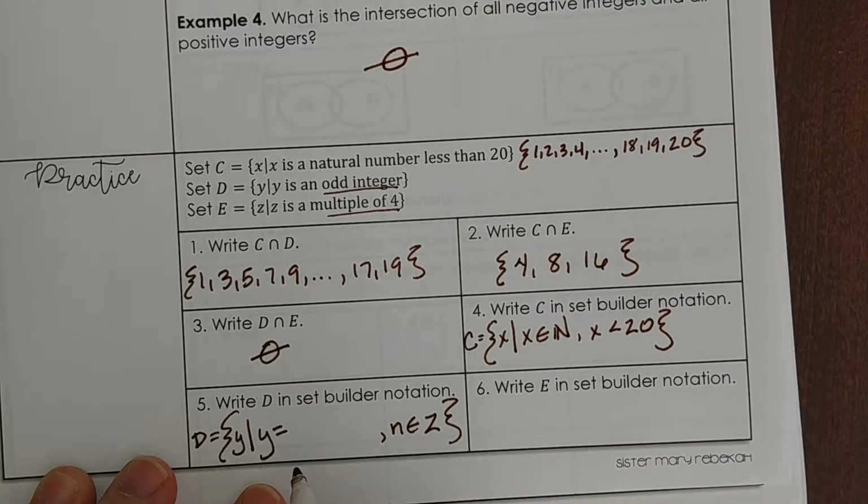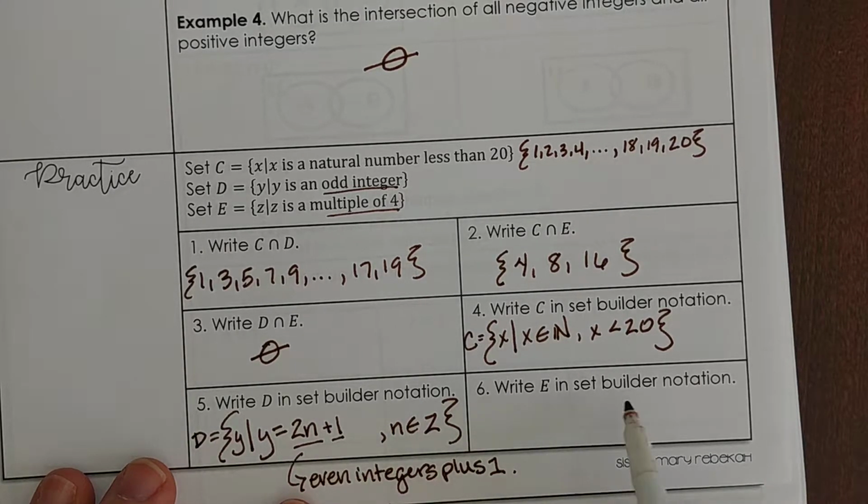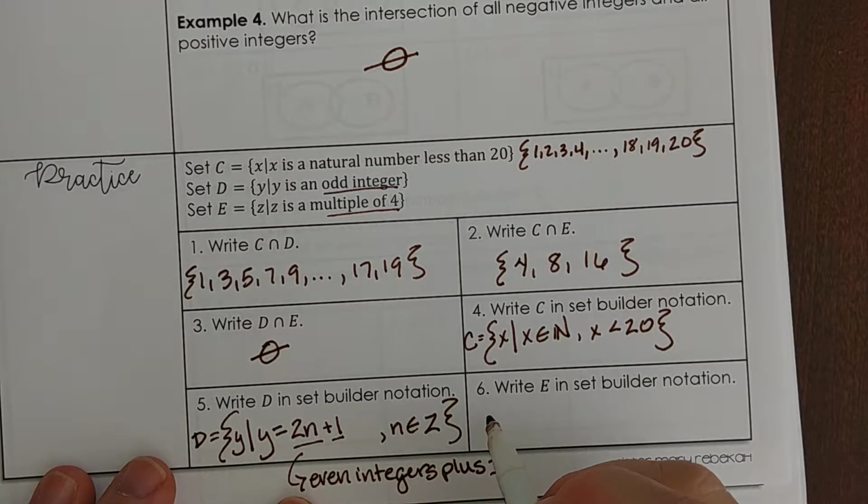And then I need to constrain it in such a way that it only turns out to be an odd integer. So I'm going to multiply it by 2 and then add 1. In other words, I want all the even integers plus 1, and that would give me all of the odd integers. I could also subtract 1. That would also work.